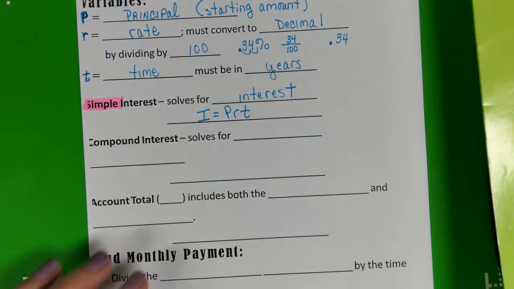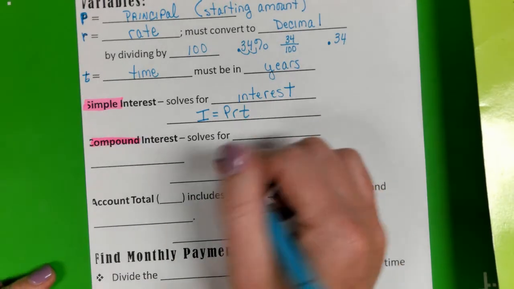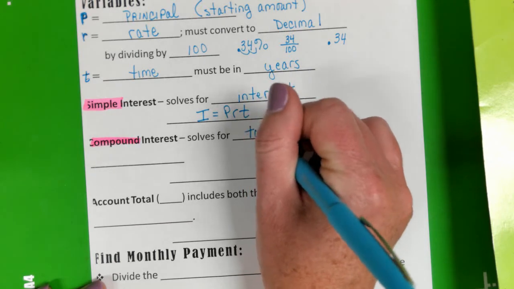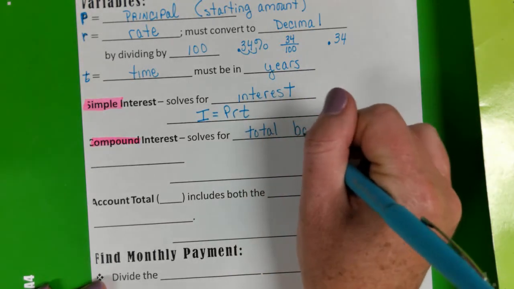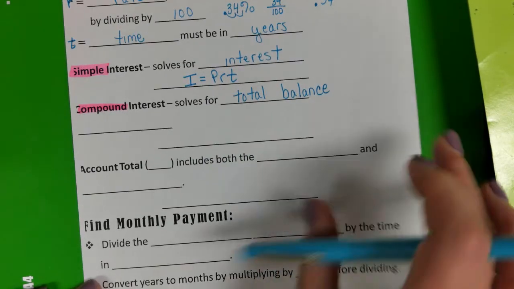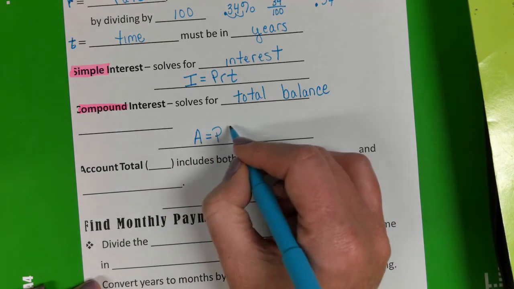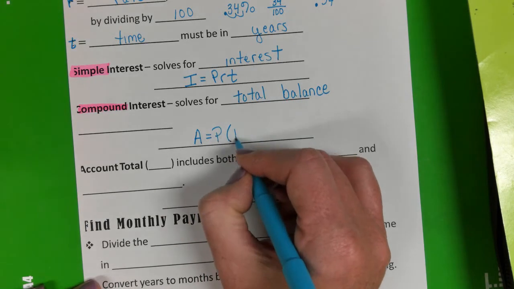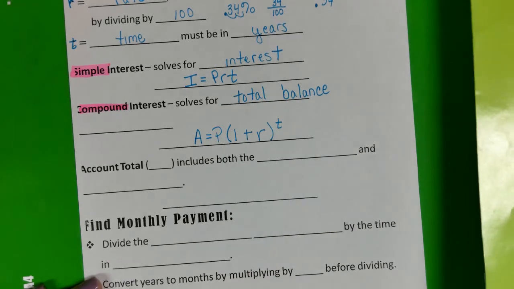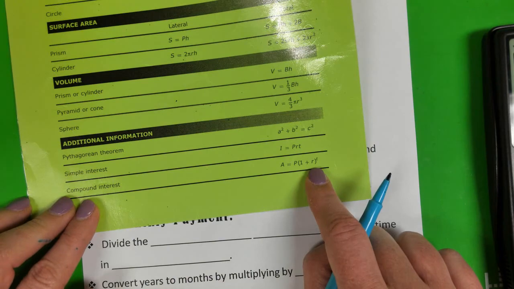Then we also have what we call compound interest. Compound interest solves for the total balance, the total value of your account. And here is the formula for that. A equals capital P, which stands for principal, times 1 plus R to the T power. Again, I just wanted to point out, it's right here on your formula chart.